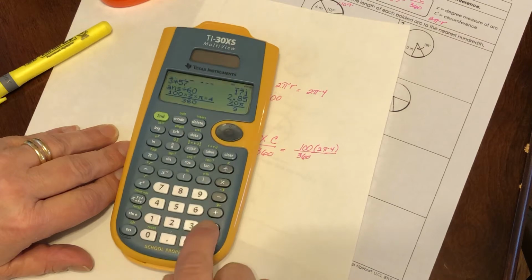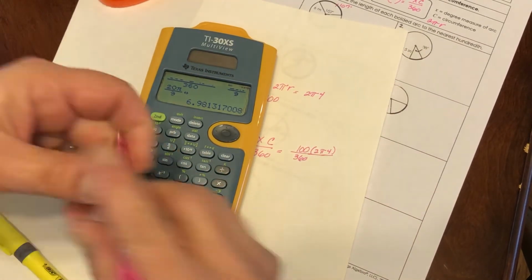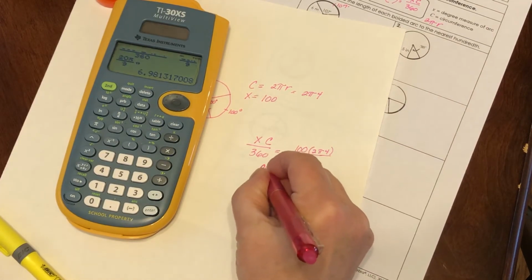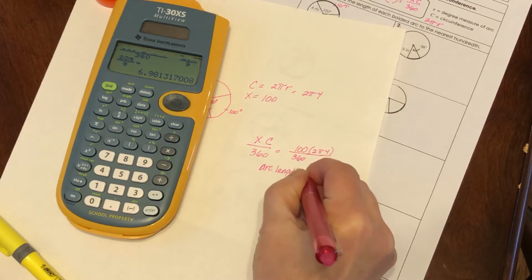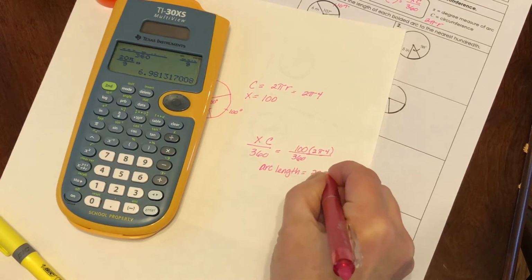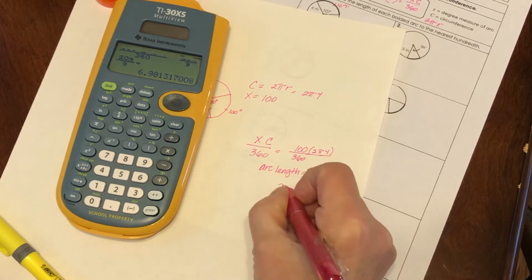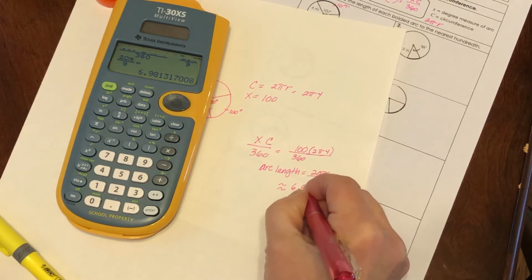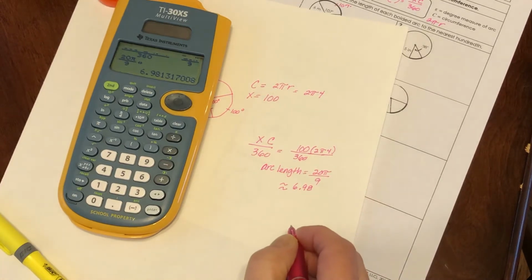I'm going to push my double arrow button. So 20 pi over 9, let's see this. This is the arc length. Equals 20 pi over 9. And that number is very close to 6.98.